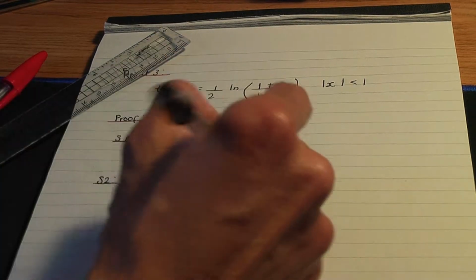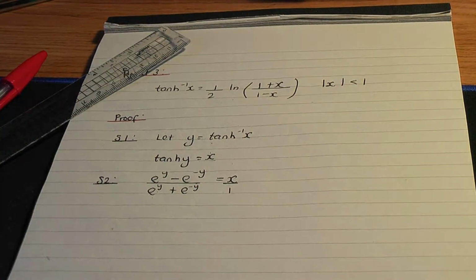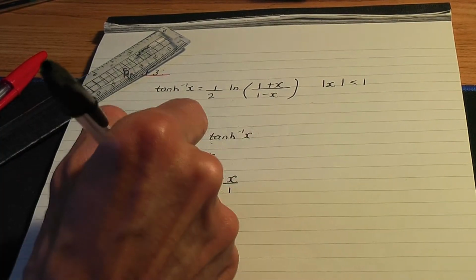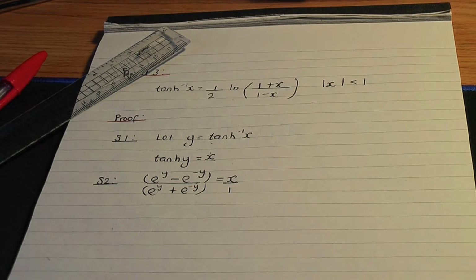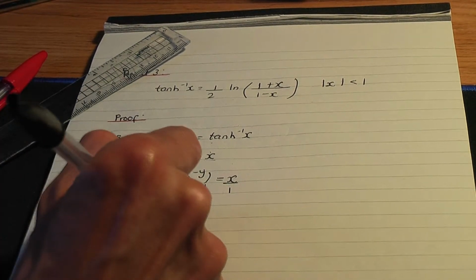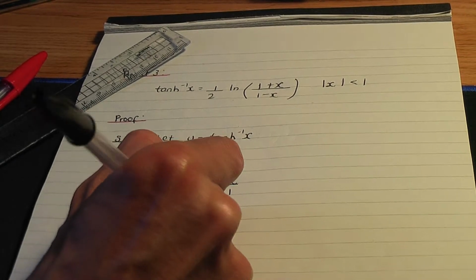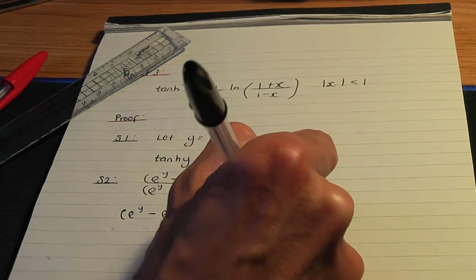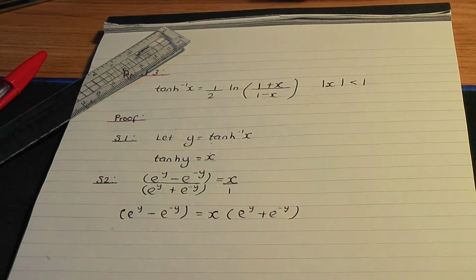So let me cross multiply, and sometimes I like to put some brackets there to be on the safe side. So if we cross multiply, we have e to the y minus e to the minus y equal to x times (e to the y plus e to the minus y).